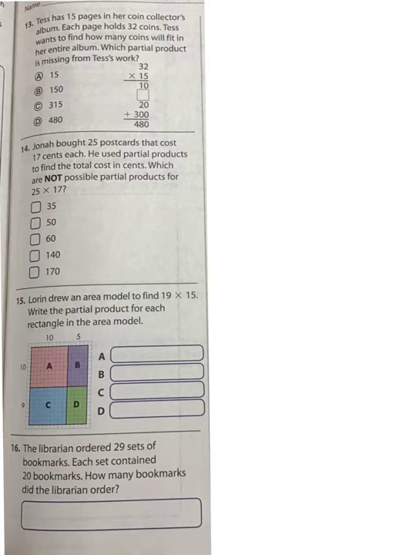You guys are doing a great job. Keep up the good work. Go ahead and cross off 13 and 14. Let's look at number 15.